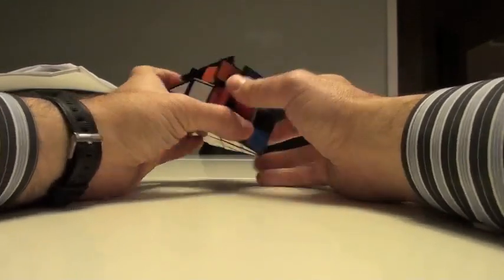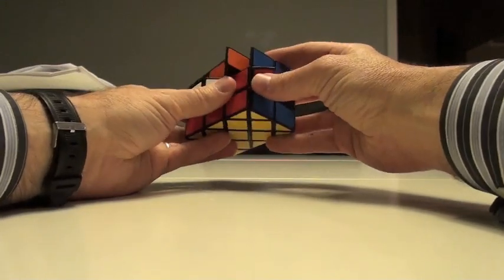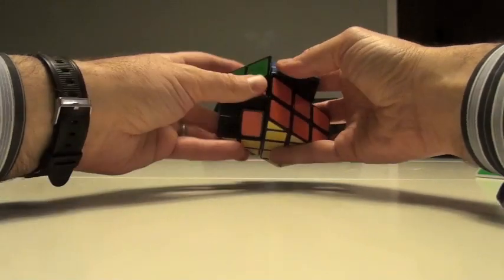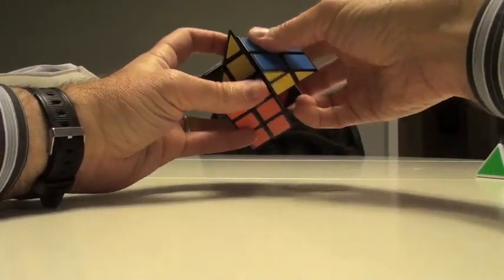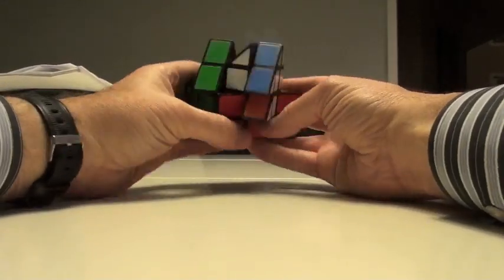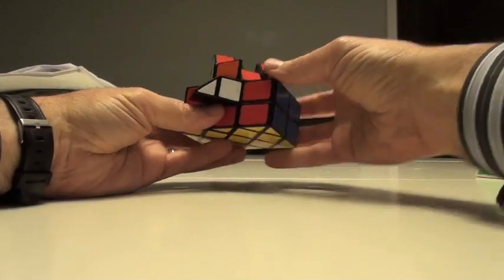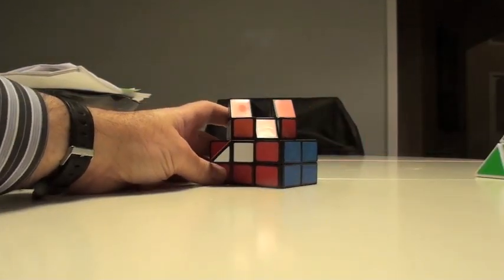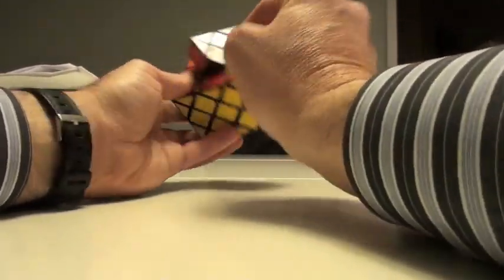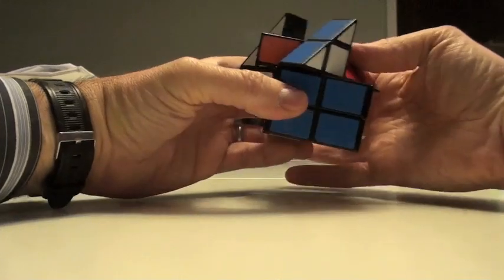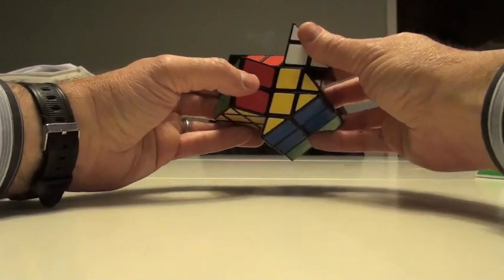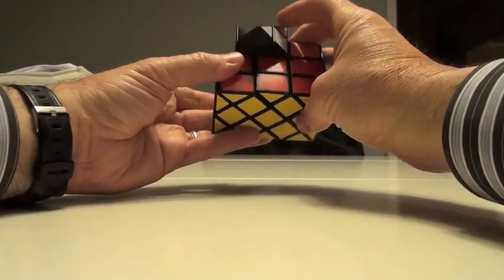Alright, so this edge, we're going to find the blue, which is right here. Turn, turn, turn, and down. So we're doing well. Now we just have to put the red one in, so let's find the red one, and here that is over here. Okay, now next we have just the red one left, so we're going to put this one in here. Turn, turn, turn.